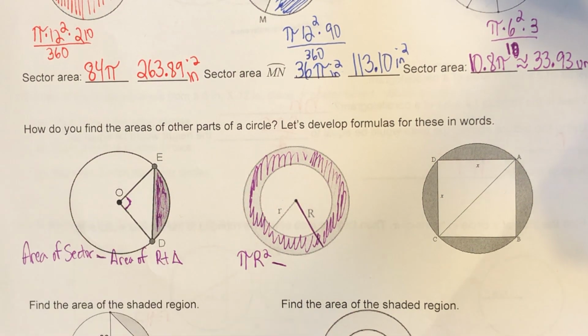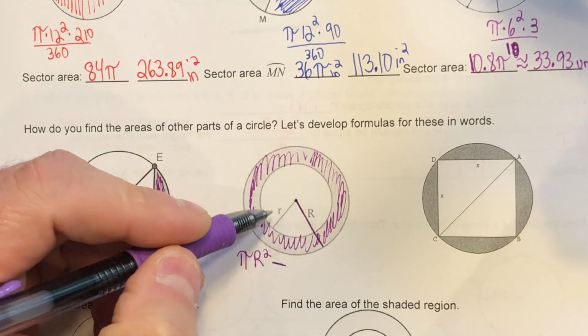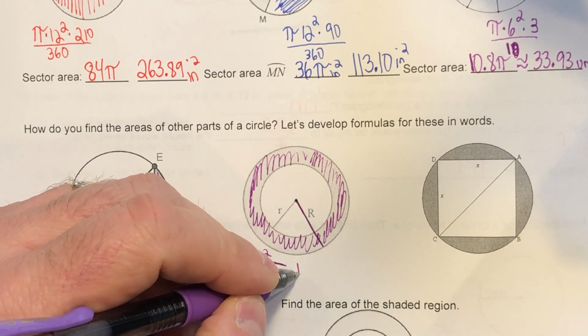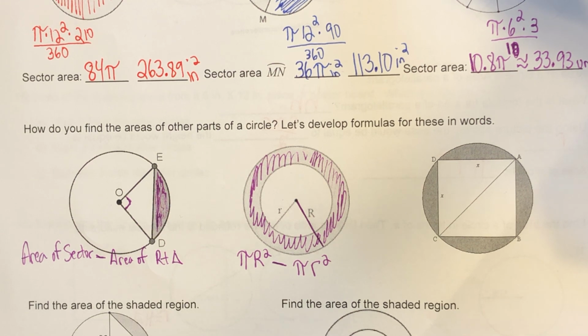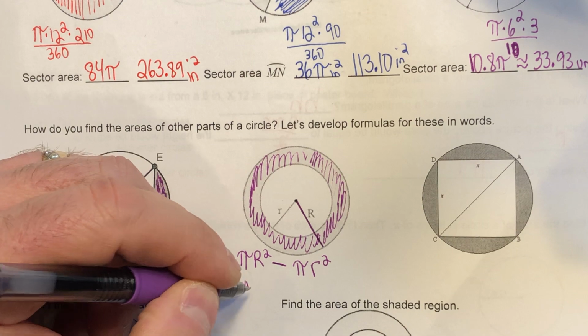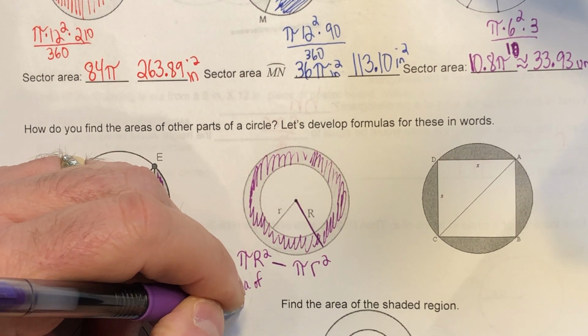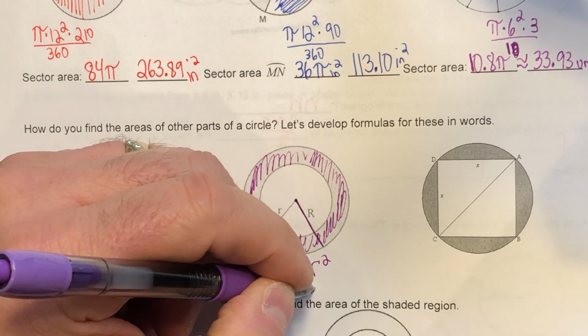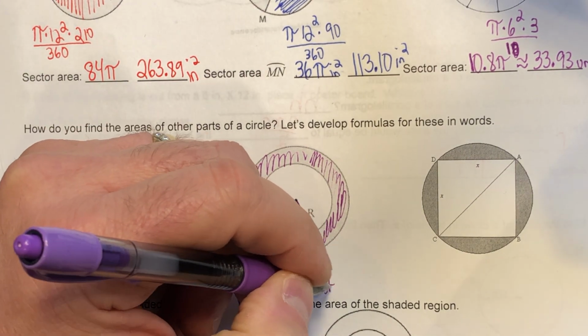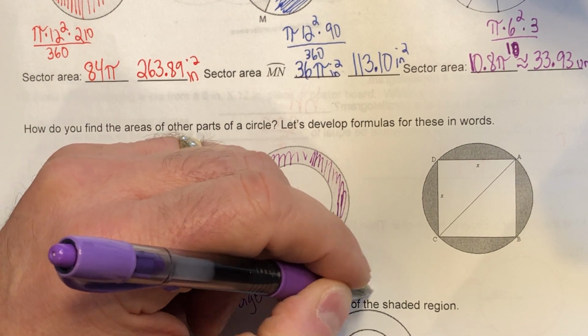So then I subtract, the white circle has a small r for its radius, so that's pi small r squared. Okay? So area of the big circle minus area of the small circle.